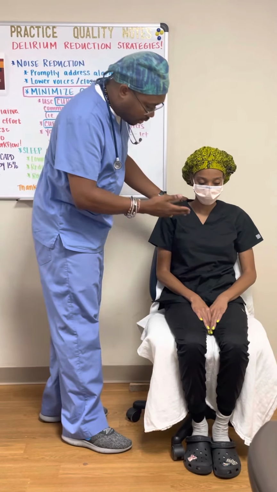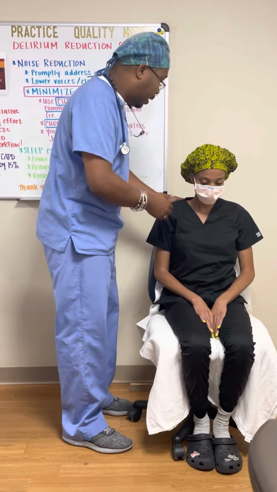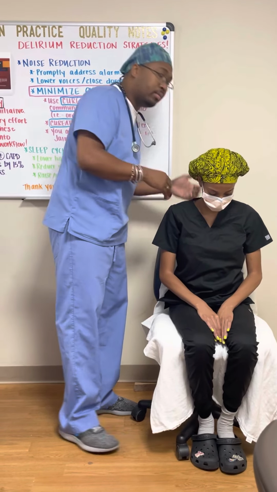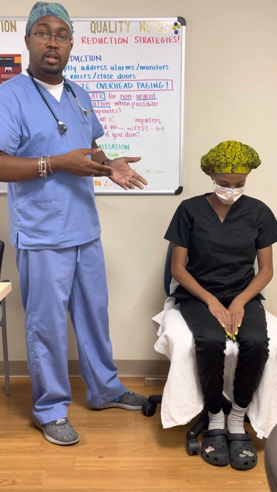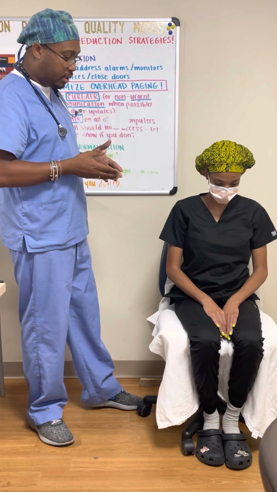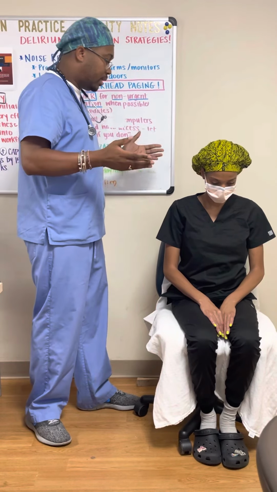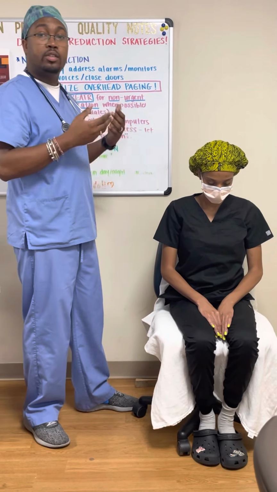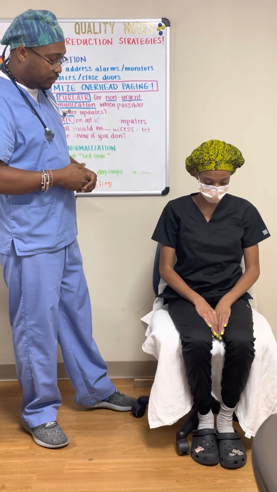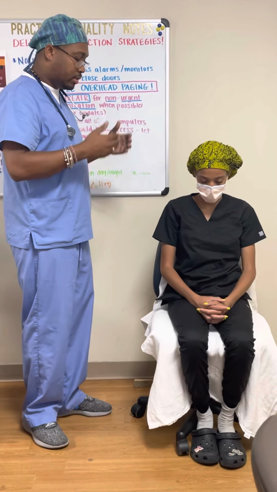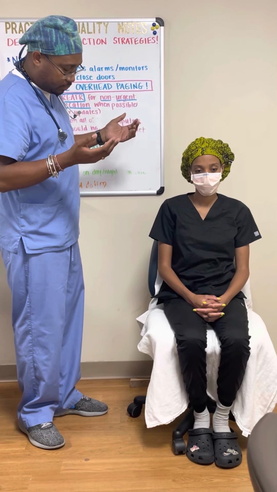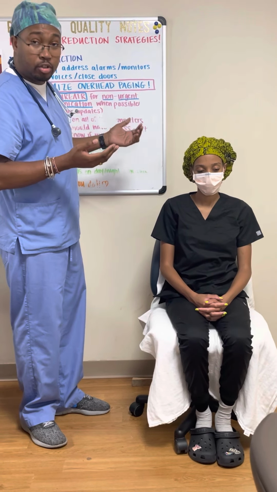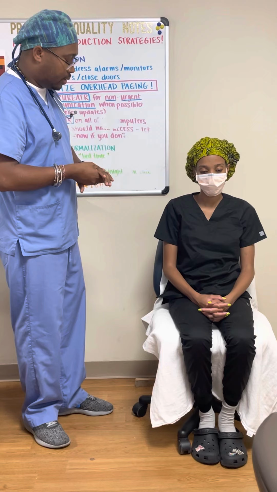So I'm just looking at the front and I'm looking at the back, and I'm observing that her chest is moving symmetrically. There's no increased work of breathing. Respiratory rate is within normal limits. There's no acute distress presently. Okay, and there's no lesions. There's no sign of trauma at this time.